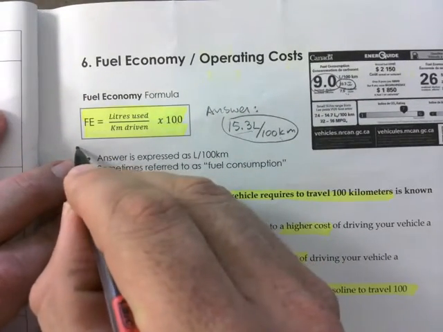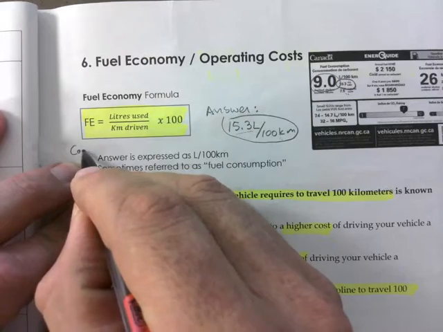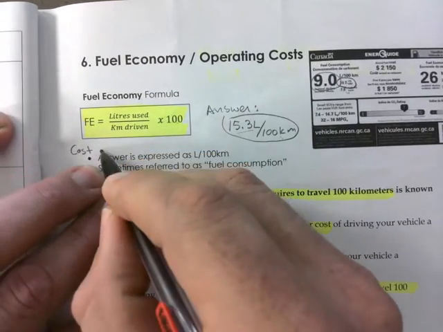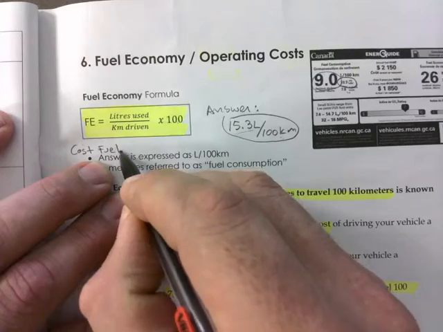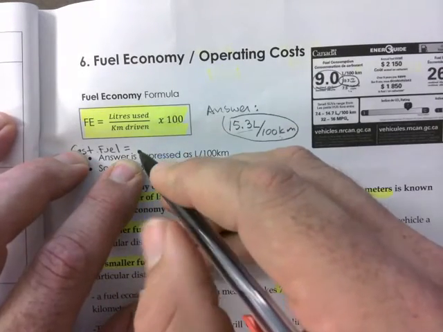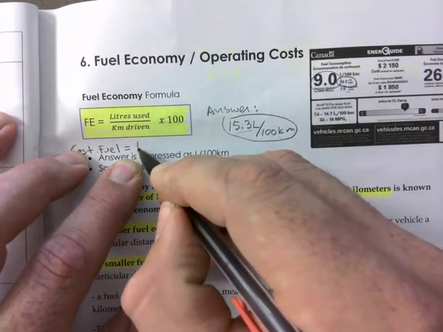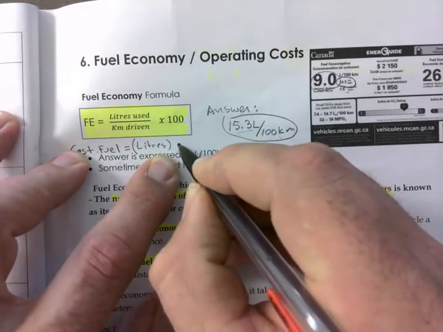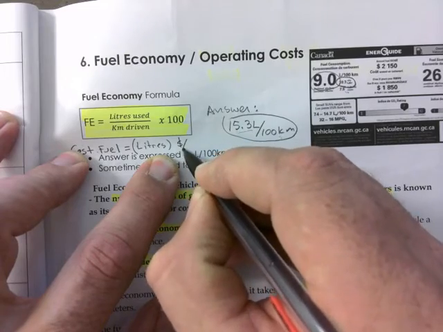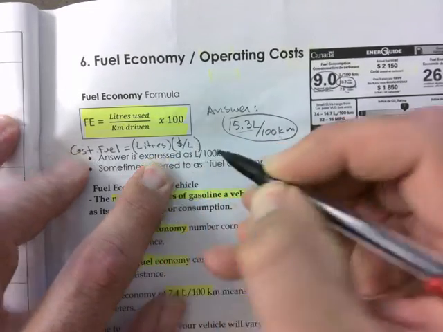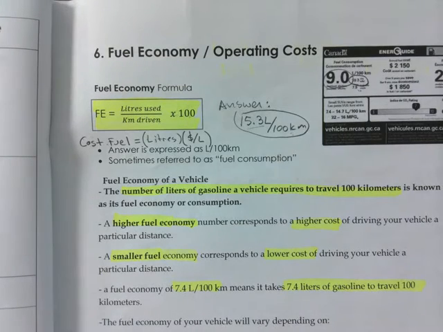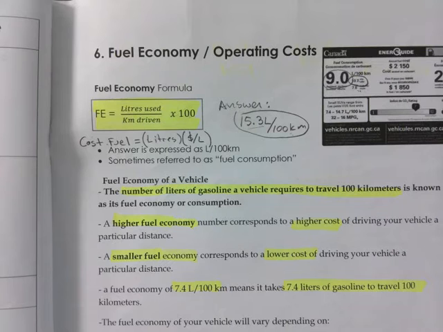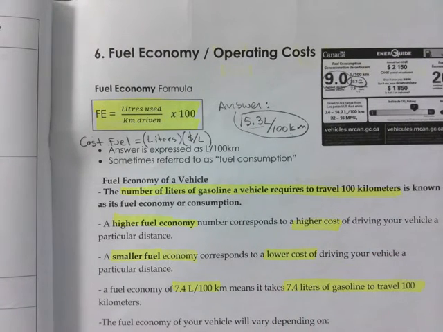Cost. If you ever want the cost of fuel, what will you multiply? This one you should actually know. You will multiply liters times the dollar per liter, okay? That's how you figure out the cost of fuel. Take the liters that you need for the trip or that you've used, and just multiply it by a dollar amount per liter.